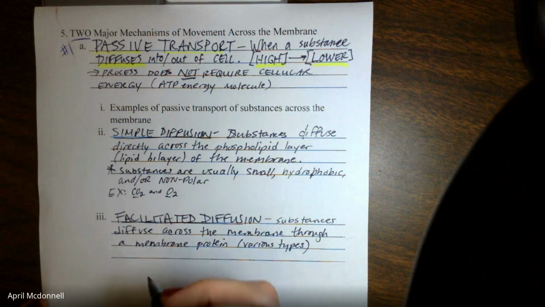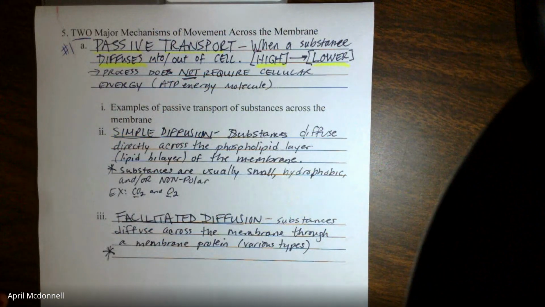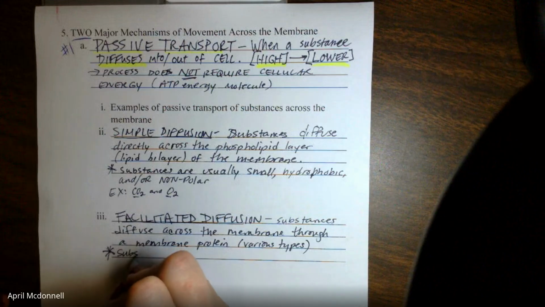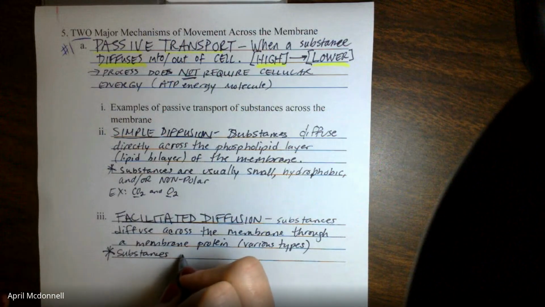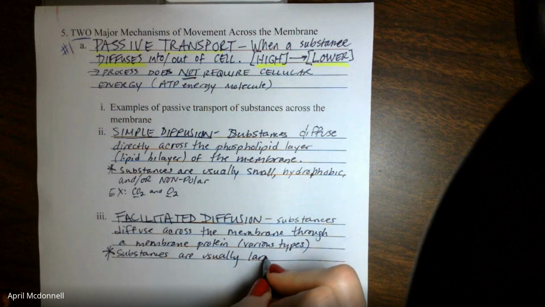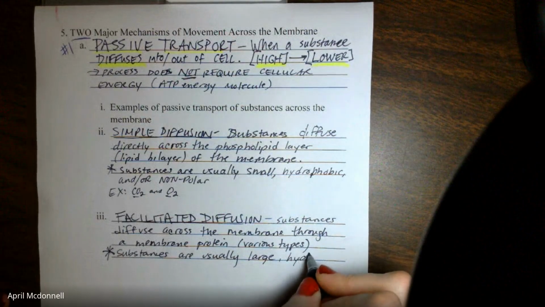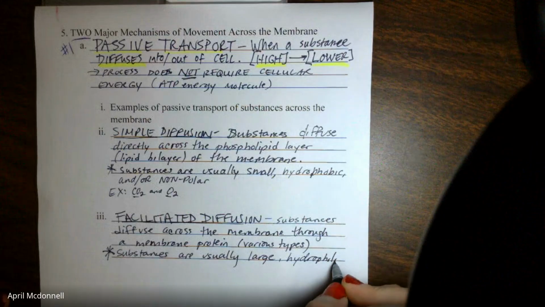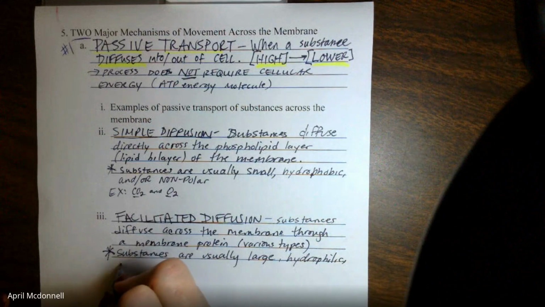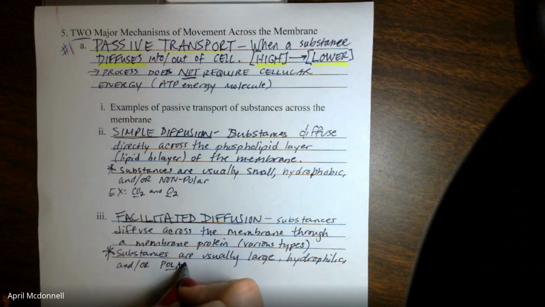So the type of substances that utilize this mechanism called facilitated diffusion are substances that are large, hydrophilic, and/or a polar type of substance.